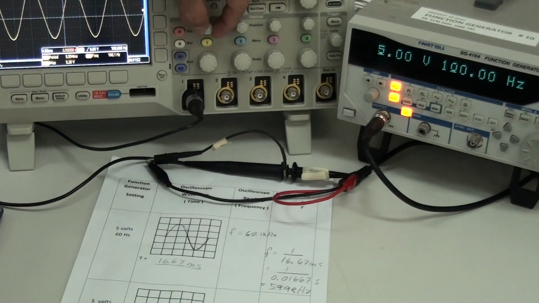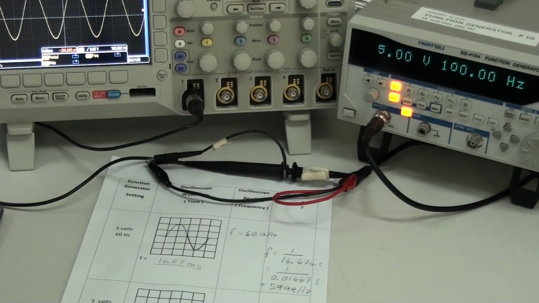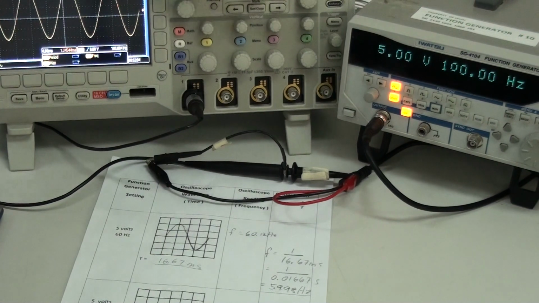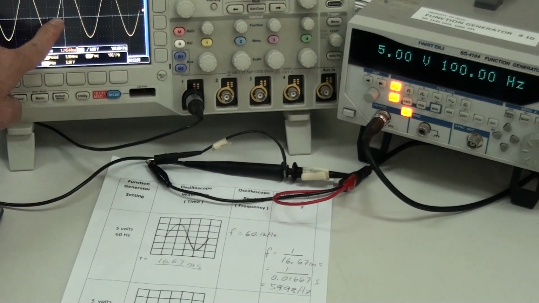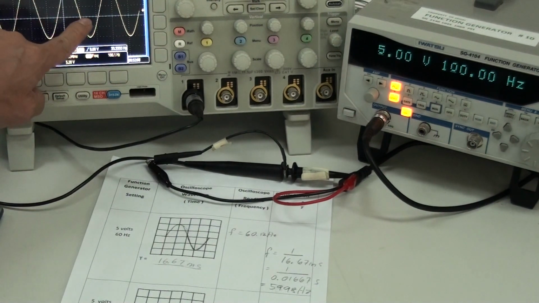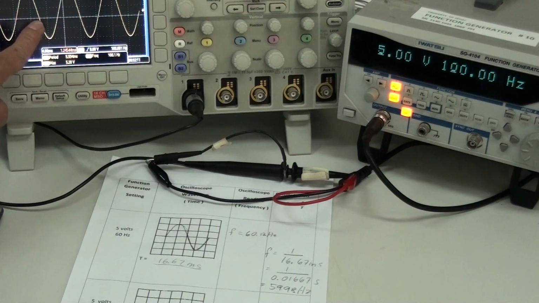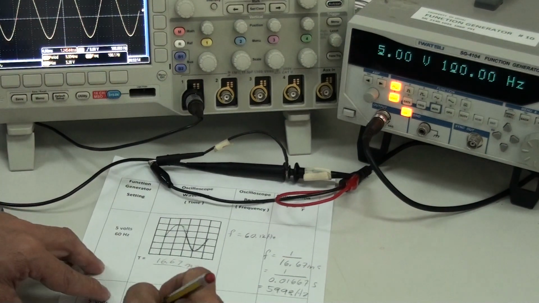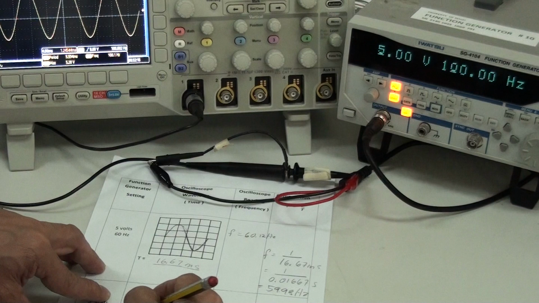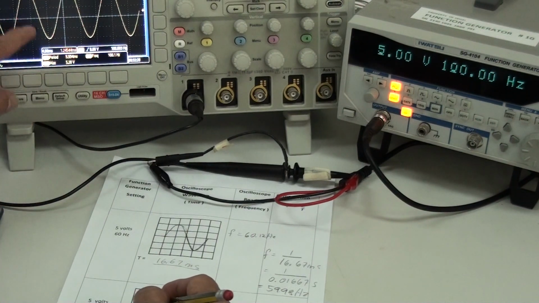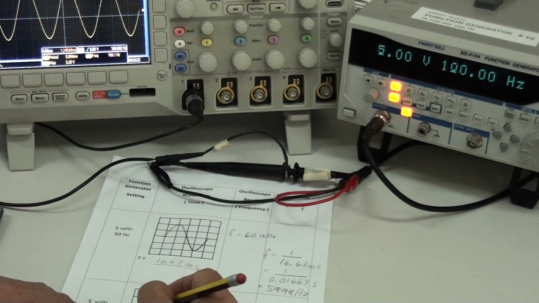So let us try to draw the waveform just here. There are 4 divisions, then position here. How many boxes? There are 2.5 boxes. You have here 1, 2, 3, 4, 5.